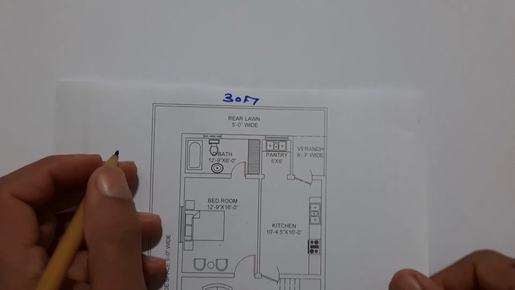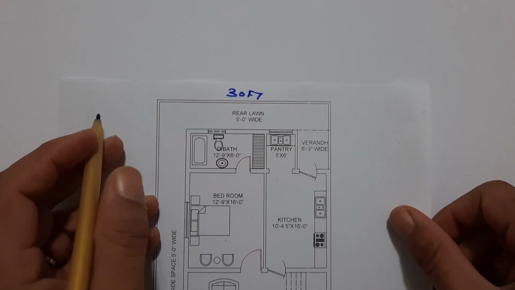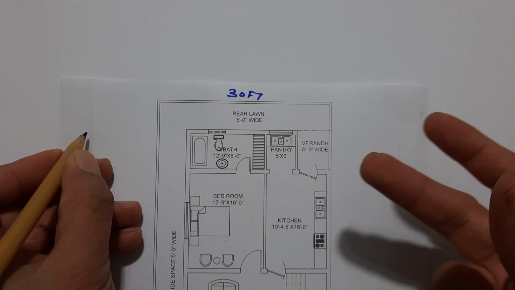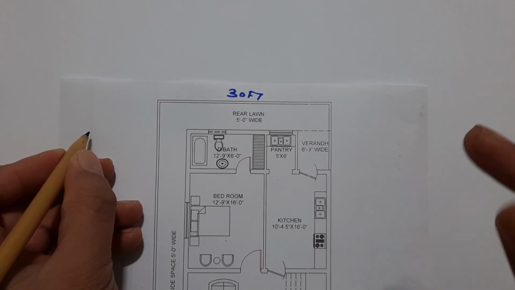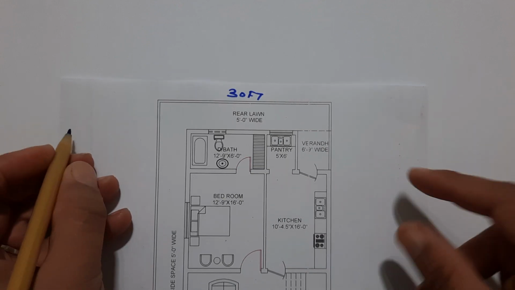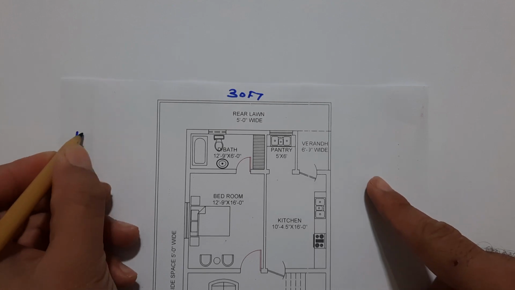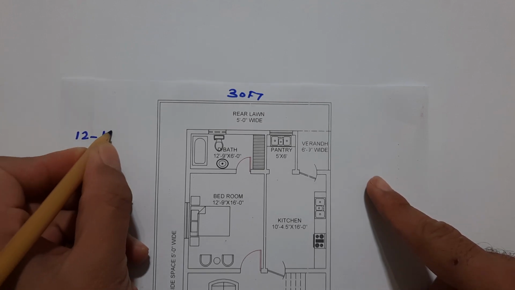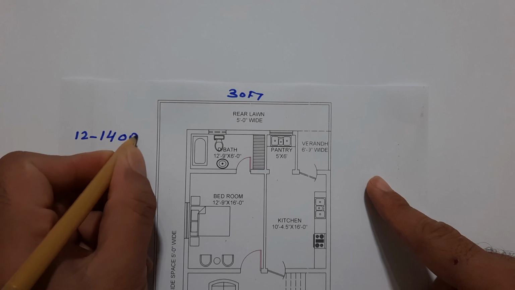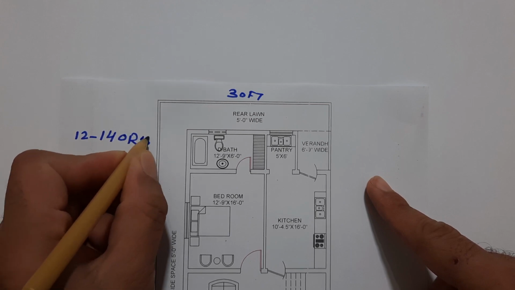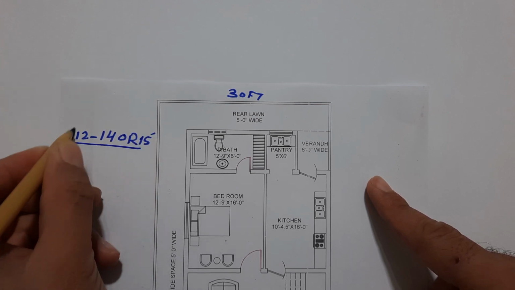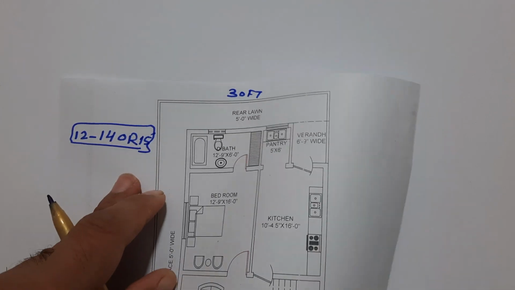So guys, remember how the column should be placed. If you don't know about the structural drawing, if you don't have the proper structural design, then you can place the column at 12 to 14 feet, or from 12 to 15 feet, you are able to place the column, okay? How? As you can see guys, this is the boundary wall.